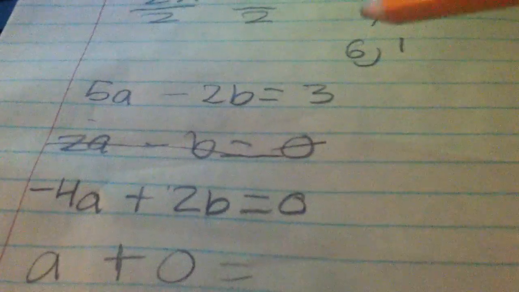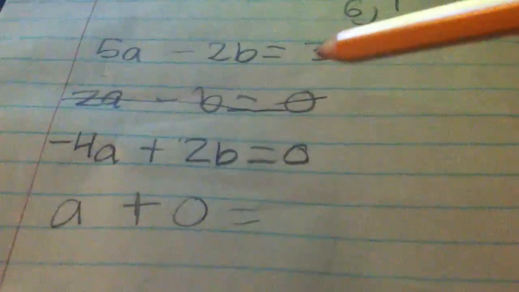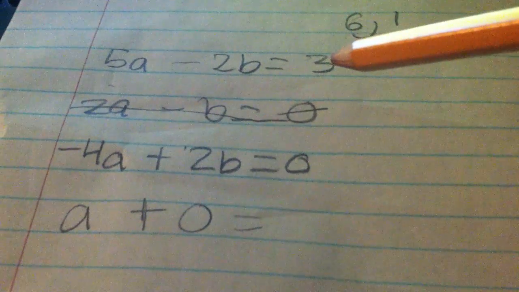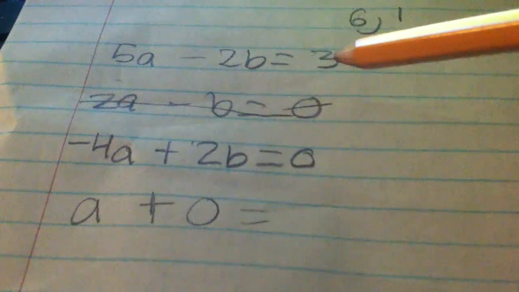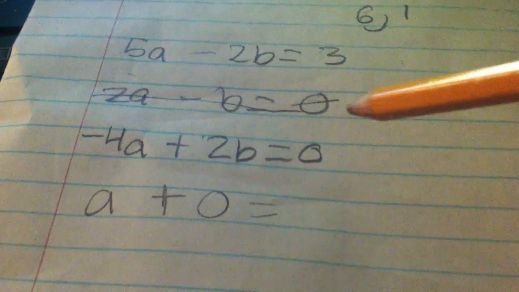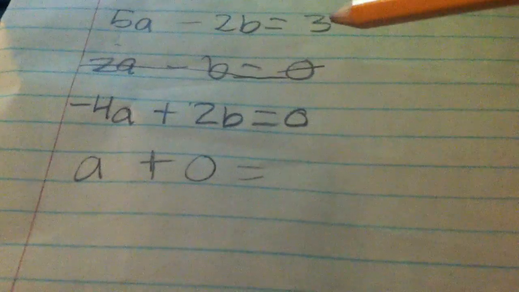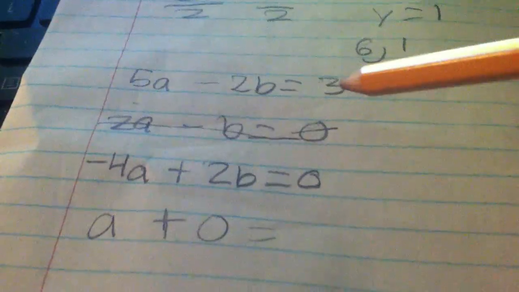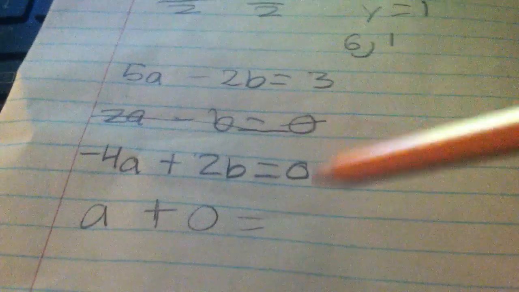Now this is very important that you remember for future equations. You have to add the other side of the equal sign too. In this case it doesn't really matter because there's a 0 on this side. But in future problems, if you forget to do this, you're going to have it completely wrong. So 3 plus 0, of course, is 3. a equals 3.